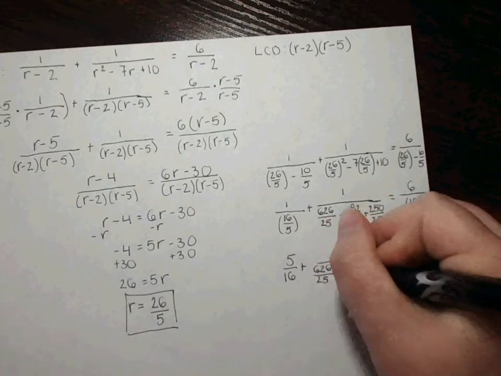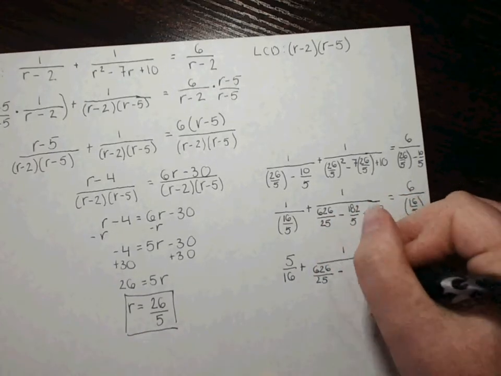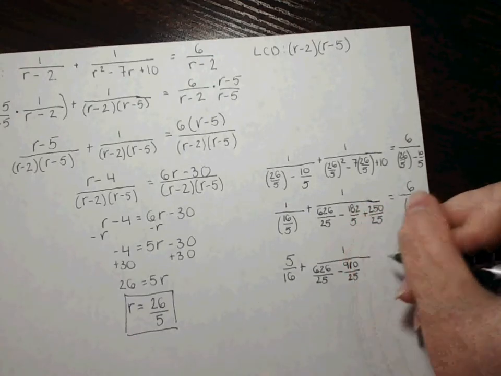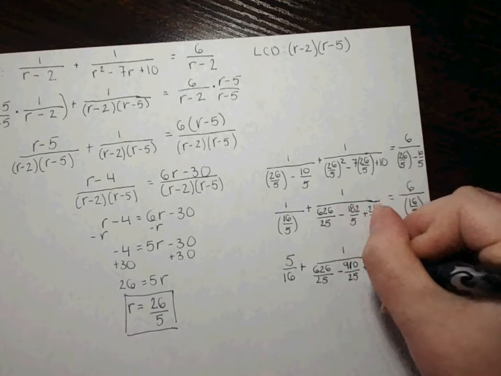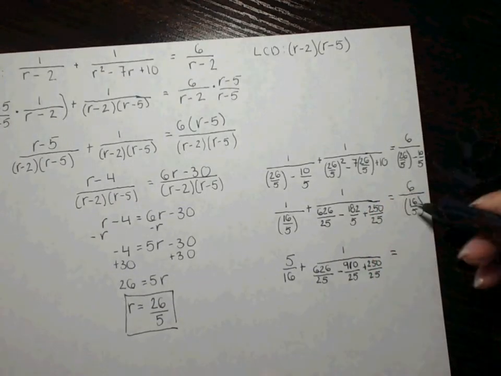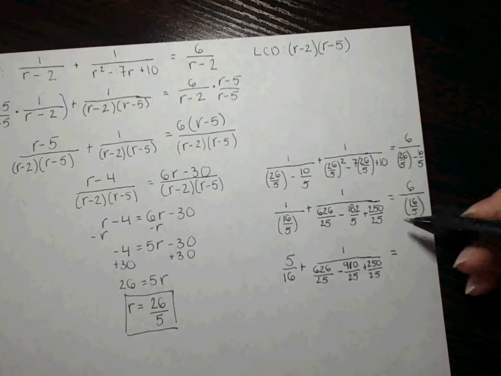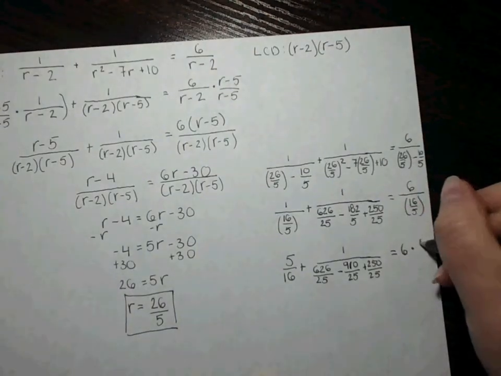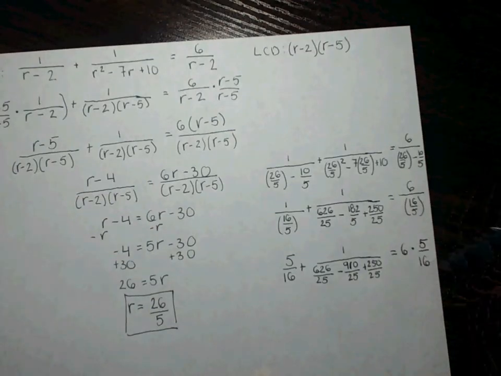So that's going to be minus 910 over 25, and then plus 250. So again, over here, instead of dividing by 16 over 5, we're going to multiply by the reciprocal.